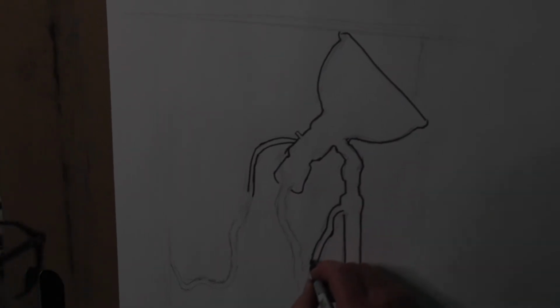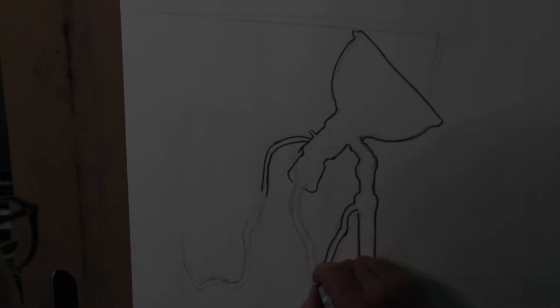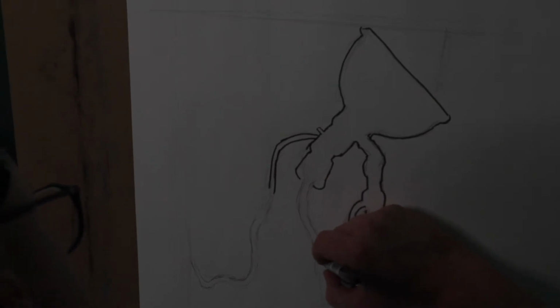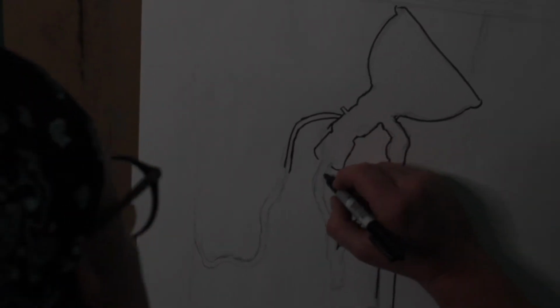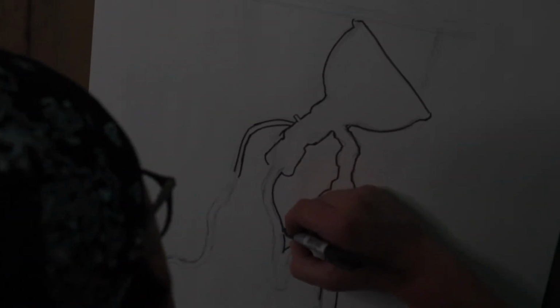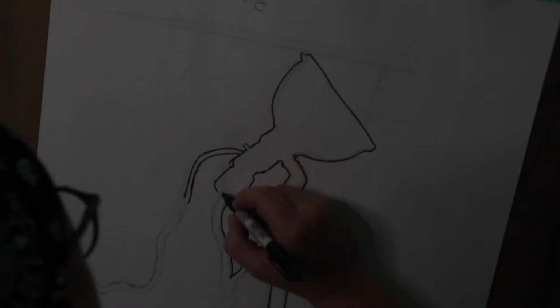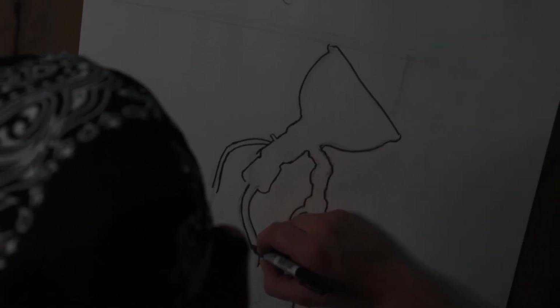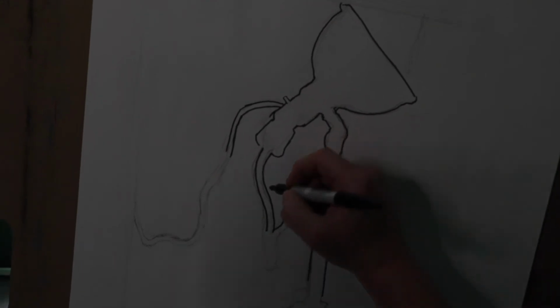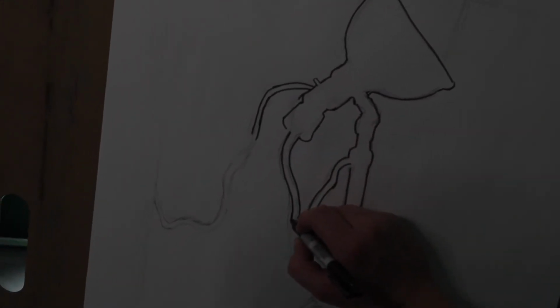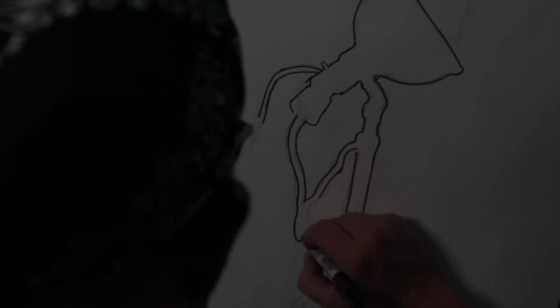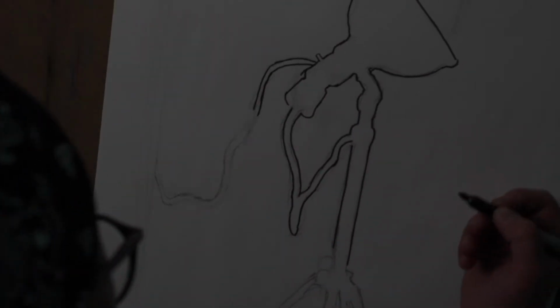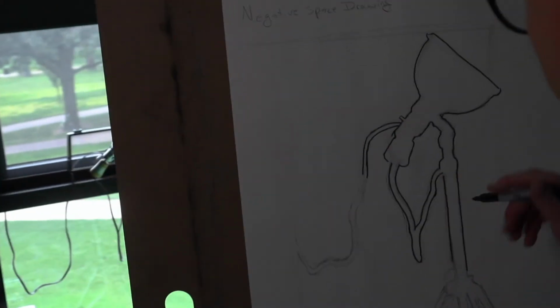I'm trying to stay as close to the subject as possible. So those two chords stick together at this point and they create an overlap. Okay, so I'm going to continue this.